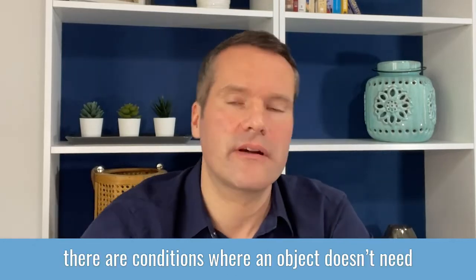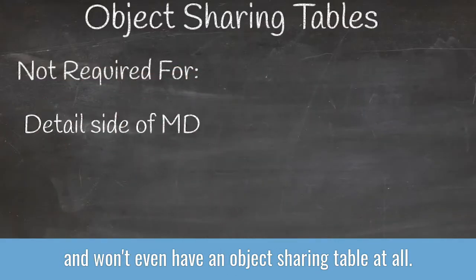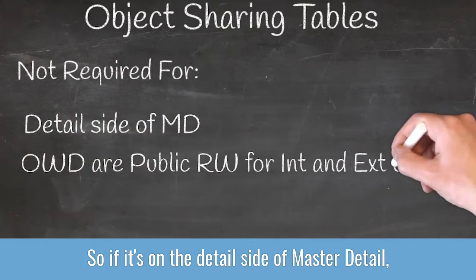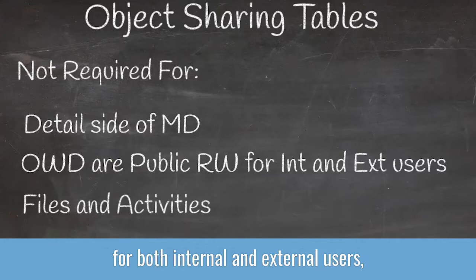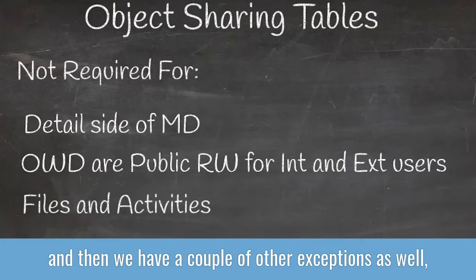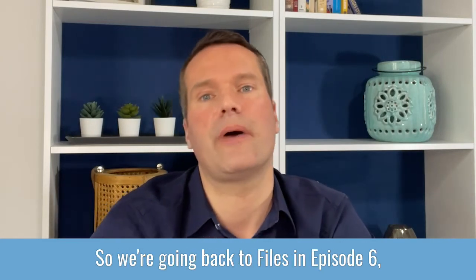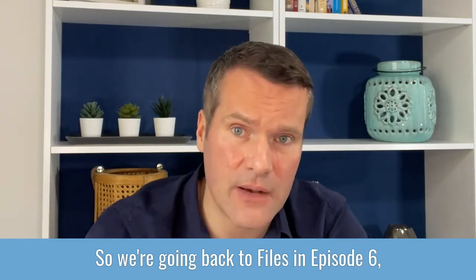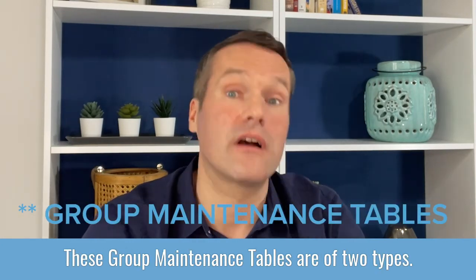When we think about it, there are conditions where an object doesn't need and won't even have an object sharing table at all. If it's on the detail side of a master-detail, or if org-wide defaults are public read-write for both internal and external users, and then we have a couple of other exceptions as well. Files and activities are the big ones. They have different mechanisms, so we'll come back to files in episode 6 and we'll cover activities in just a moment.